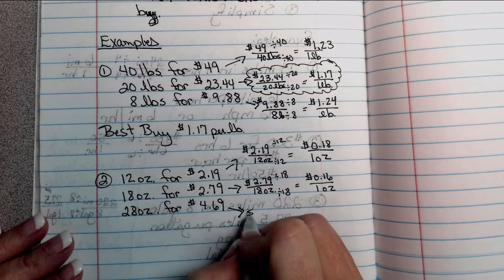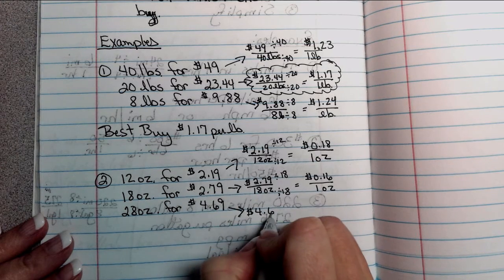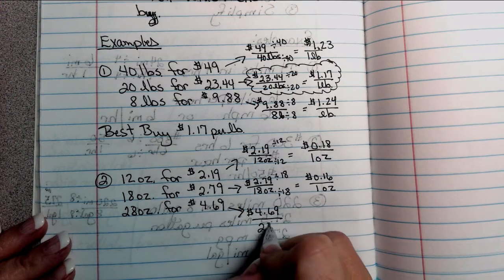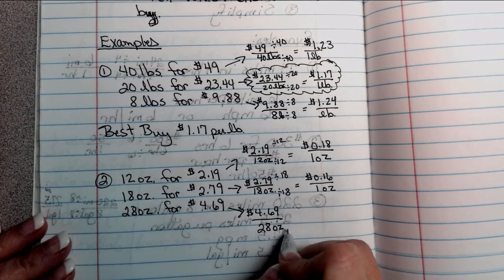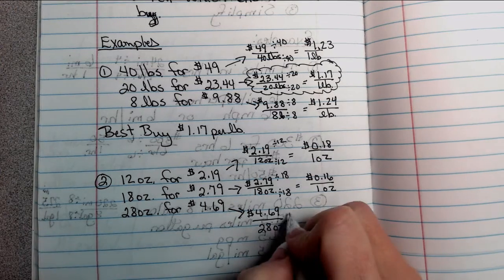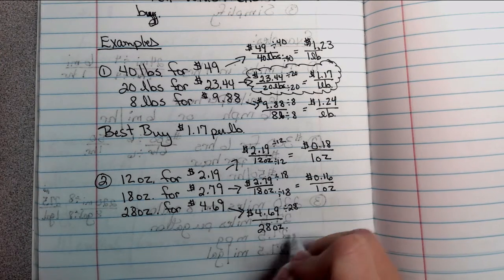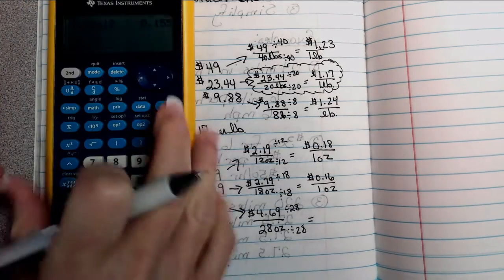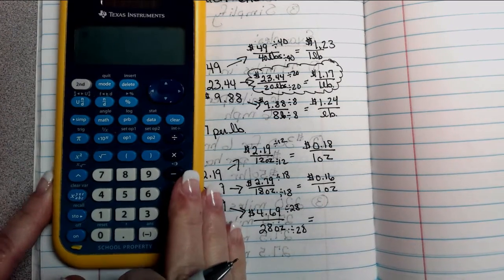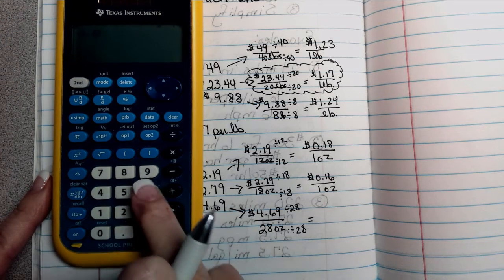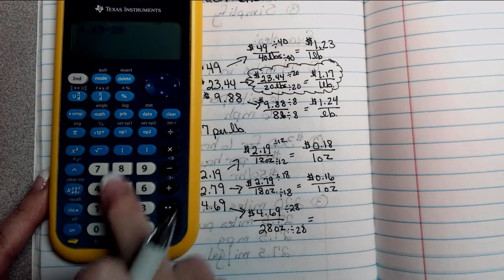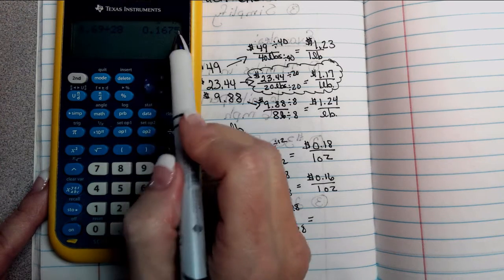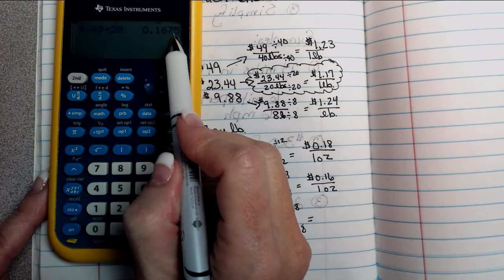So we've got $4.69 for 28 ounces. Okay, so you got it. We're dividing by 28. So we're looking at 4.69 divided by 28. And we've got more than we need, so second place is our penny. So because of the 7, we're bumping up.